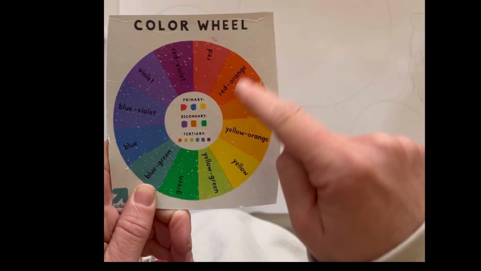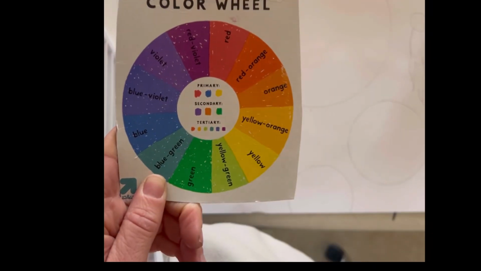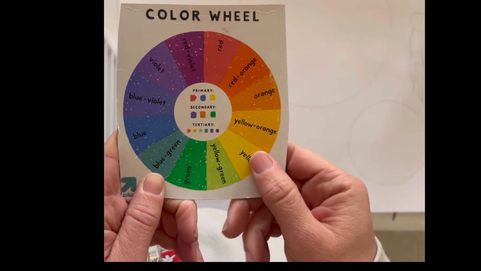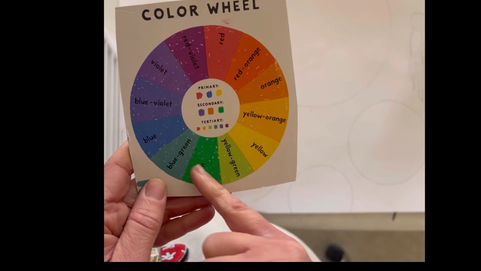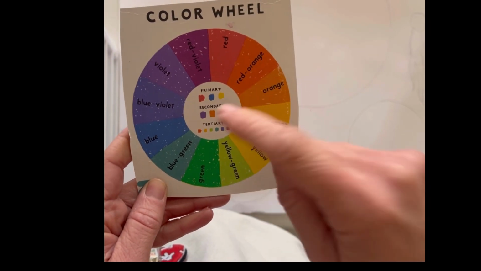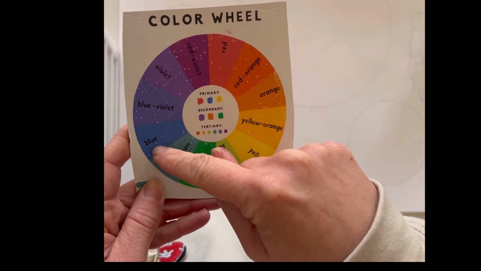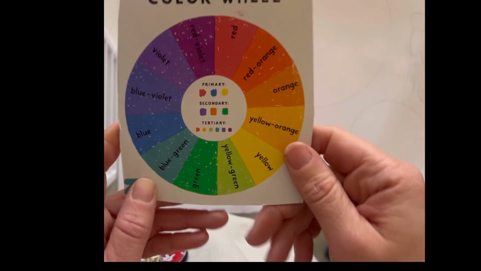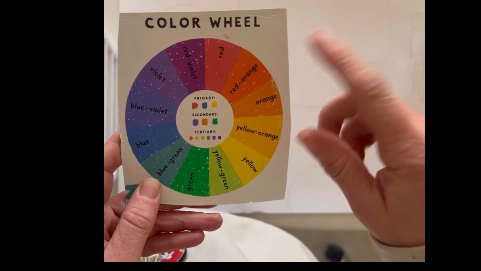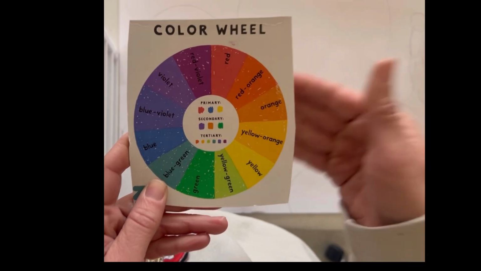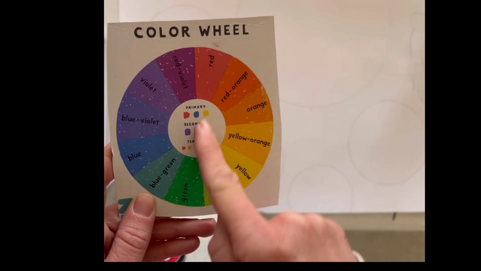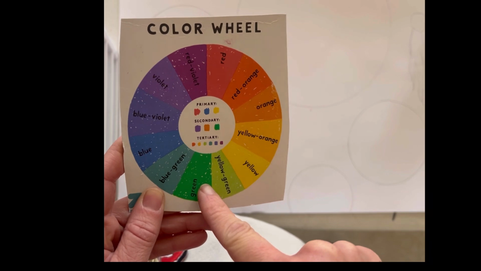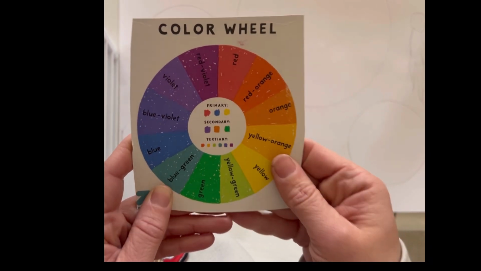If you choose colors that are opposite on the color wheel and you try using them together, you're going to end up with brown. So you want to be thinking, okay, these colors are next to each other, so they blend well. I do not want to be using two colors that are opposite, because you'll just end up with brown.